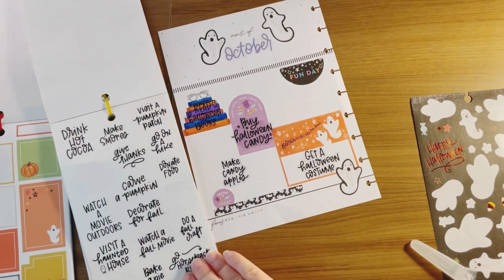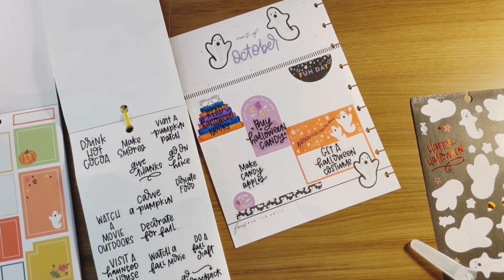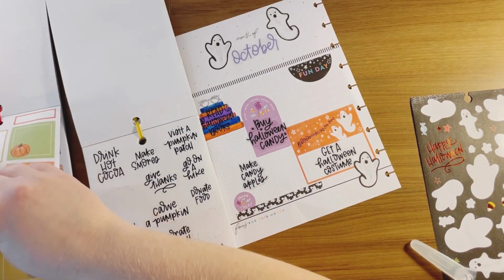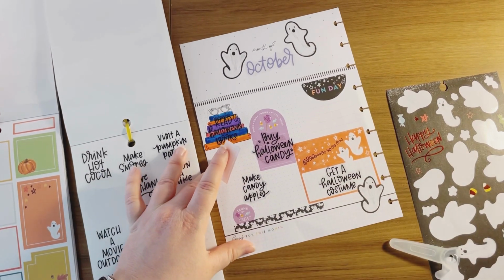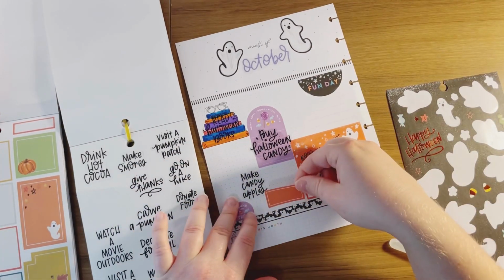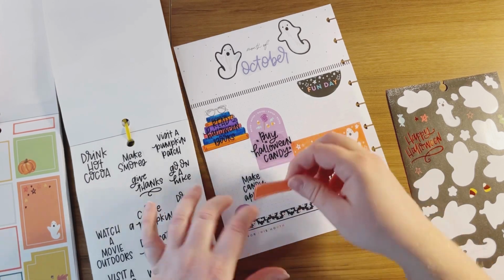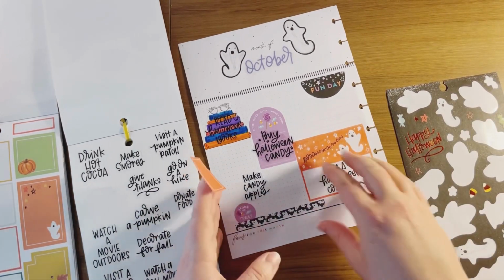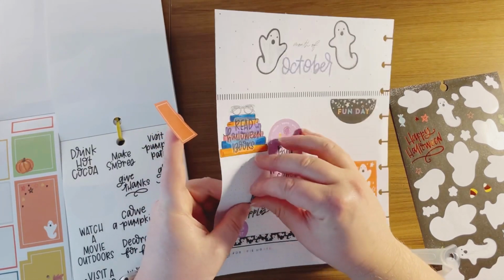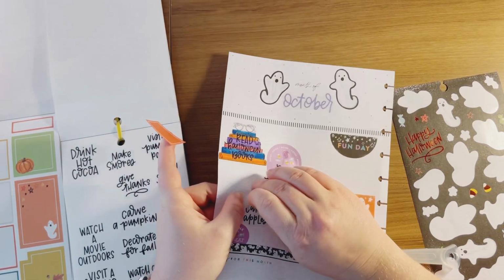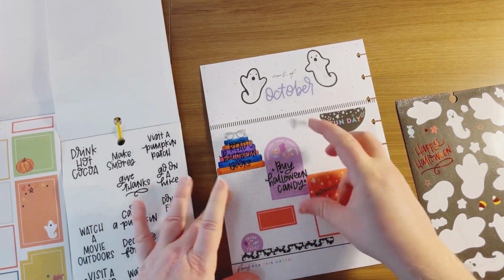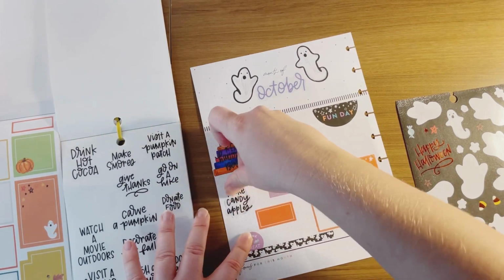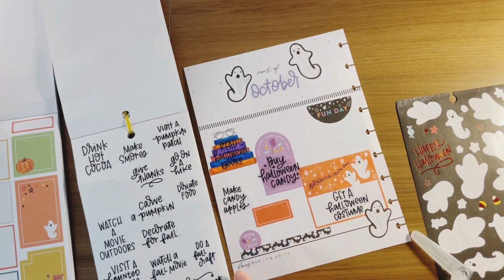Make candy apples. Let me see. Let me move this. I'm going to put this right there. Candy apples right there. And then I'm going to find one.